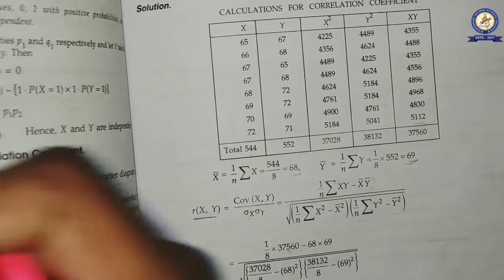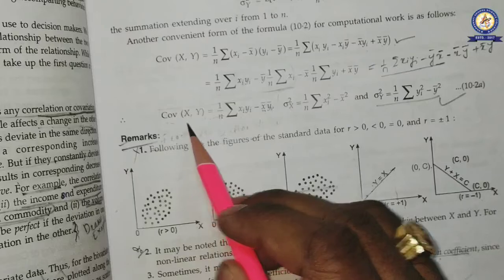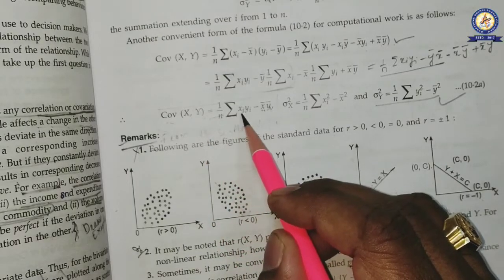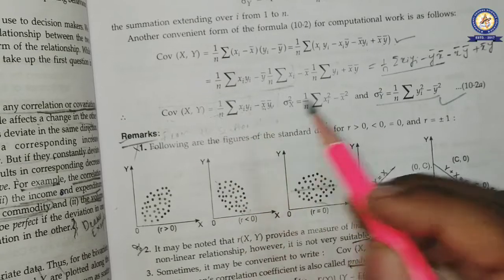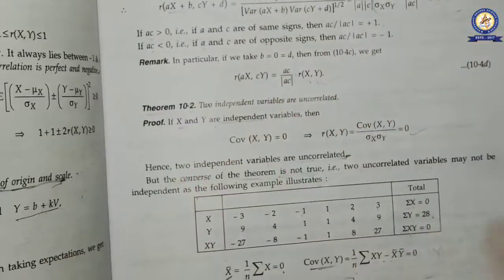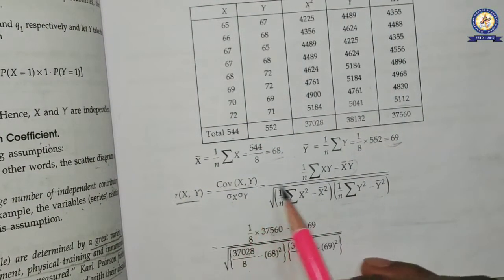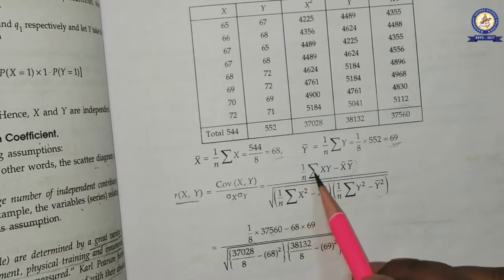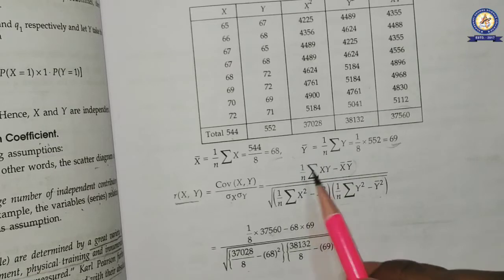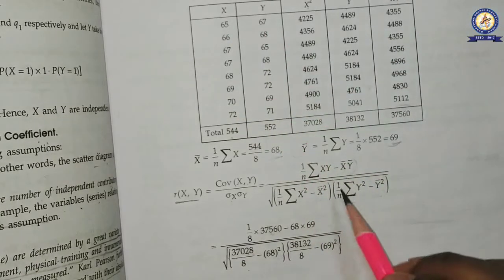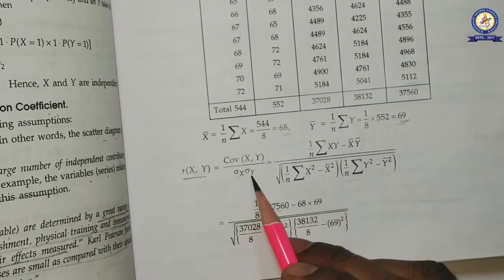Already we have discussed this in our previous video. You can check. Here we found covariance of xy is nothing but summation over xi into yi, this is one part, minus mean of x into mean of y. The same thing has been written here. This is your summation over x values into y values divided by total number, minus x mean and y mean, divided by sigma x into sigma y.